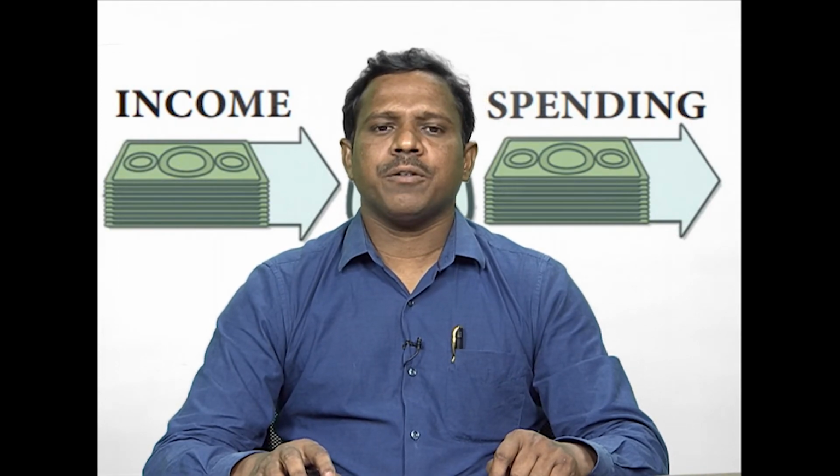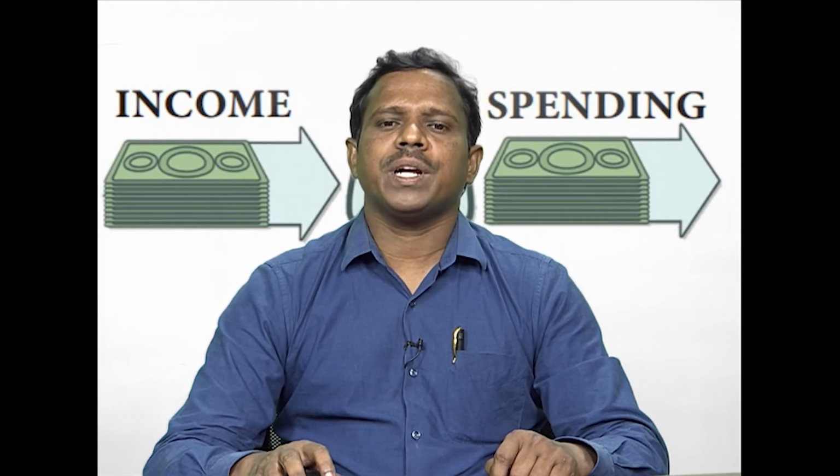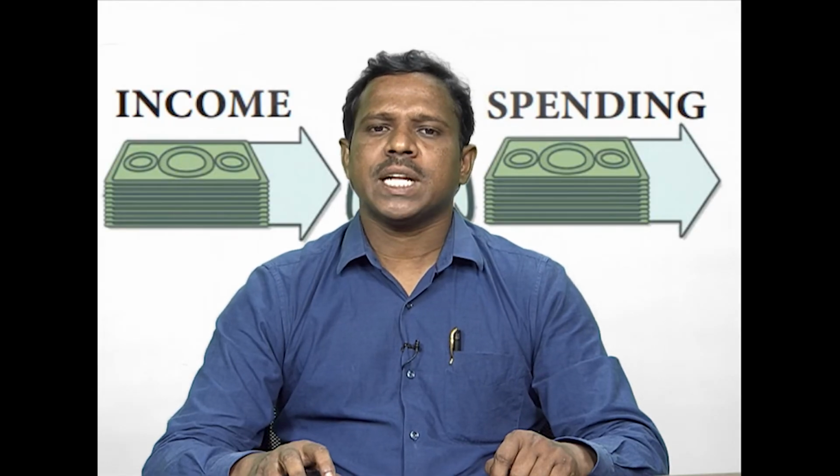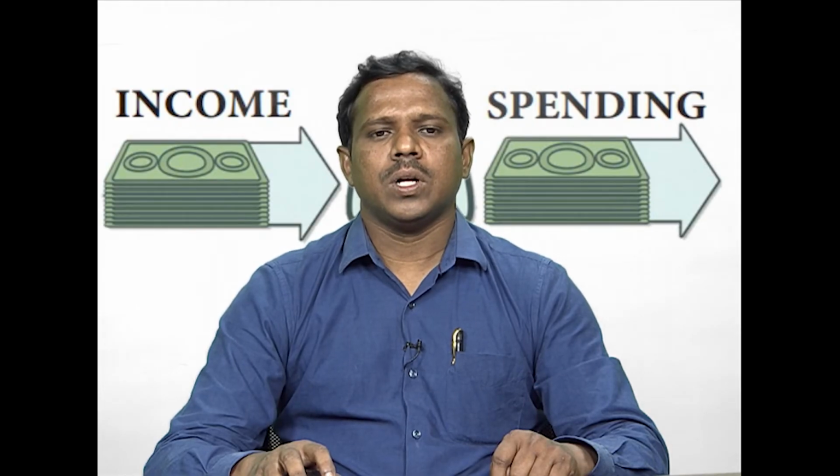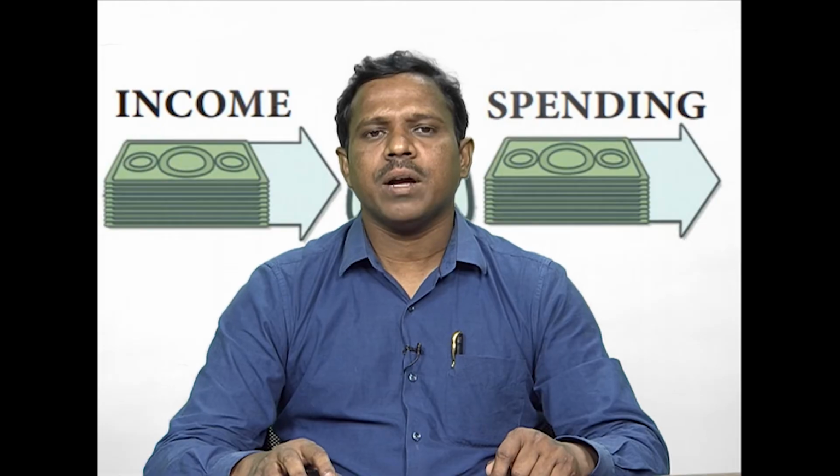Coming to the saving function, saving is the part of income that is not spent on current consumption. Particularly, the positive relationship between saving and income is called the saving function.